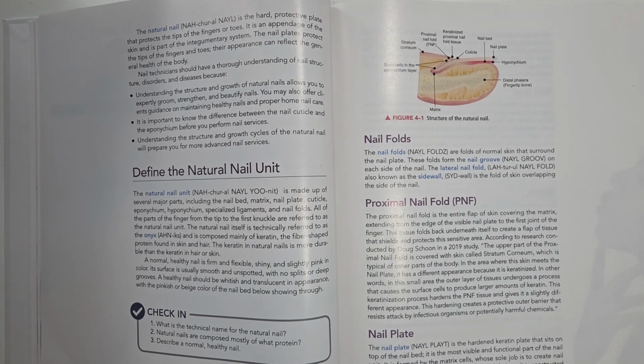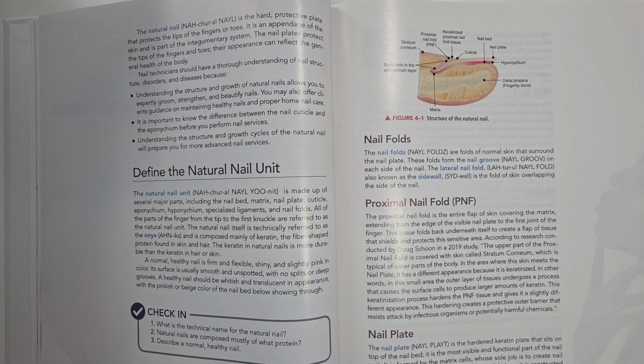So we are on page 99, figure 4-1, structure of the natural nail. It points out the matrix, stem cells in the eponychium layer, stratum corneum, proximal nail fold, abbreviated as PNF, keratinized proximal nail fold tissue, the cuticle, nail bed, nail plate, hyponychium, and digital phalanx, which is the fingertip bone. Phalanx.